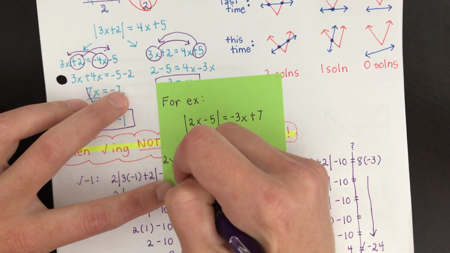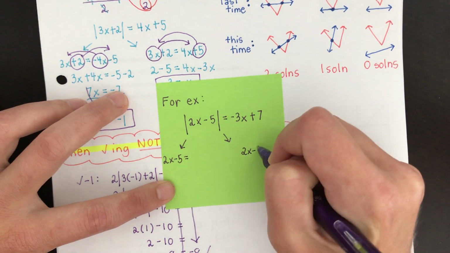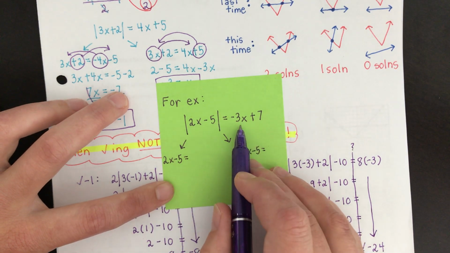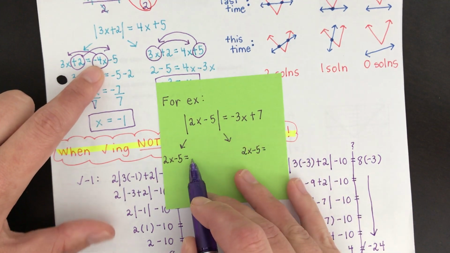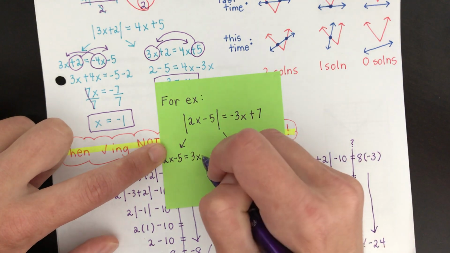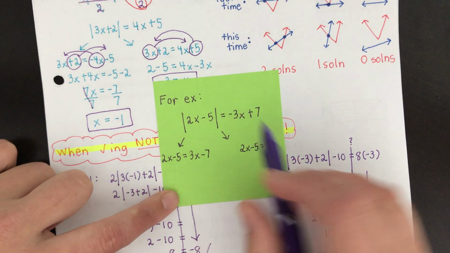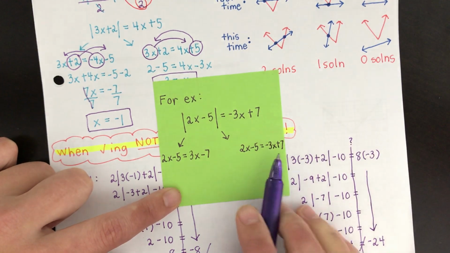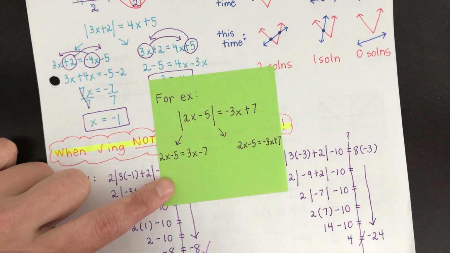How would that look? Either way, the 2x minus 5 stays the same. Either way, what's in the bars stays the same. On the first one, I changed the signs on both, so this would become positive 3x minus 7. On the second one, I keep the signs exactly the same. So on the first one, I changed the signs on both terms. On the second one, I kept everything the same.